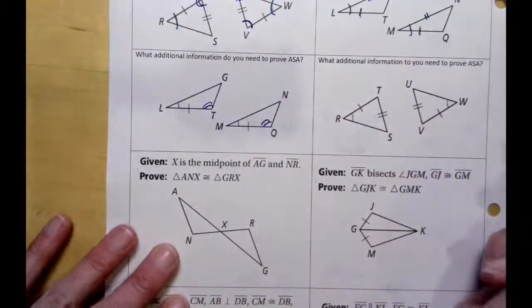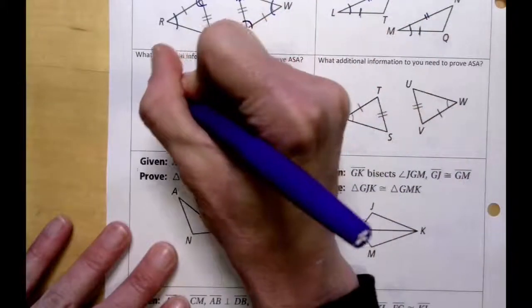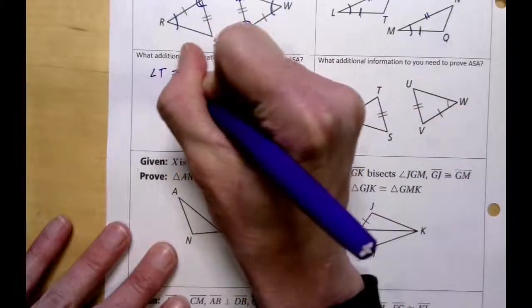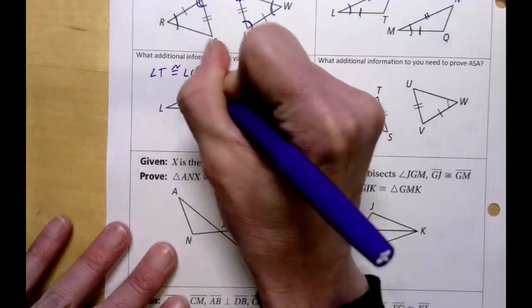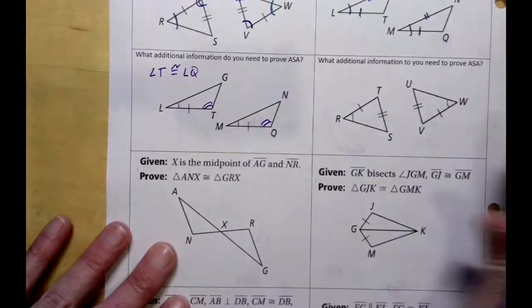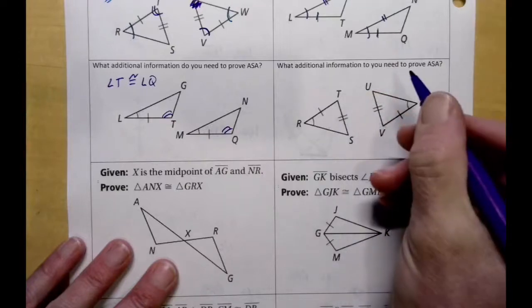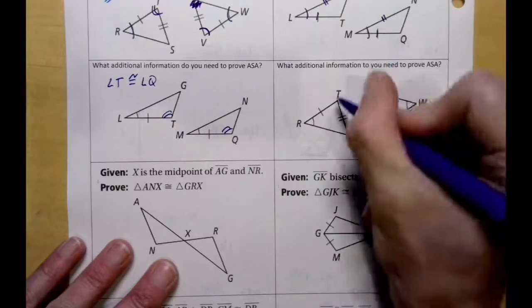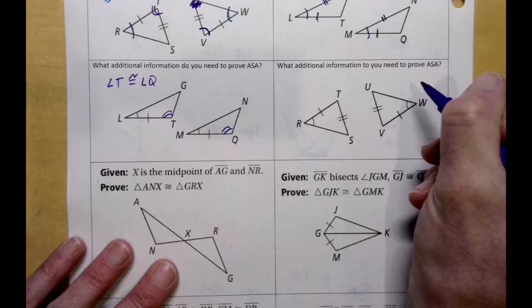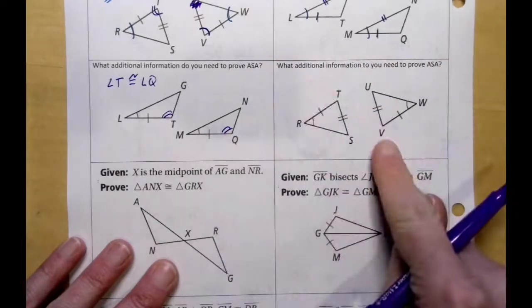I need T and Q. I need to know that angle T is congruent to angle Q. What additional information do I need to prove angle side angle? Is this a repeat?